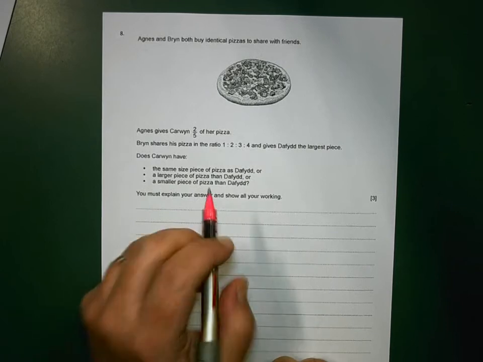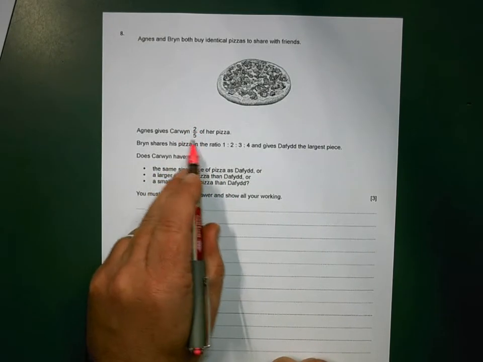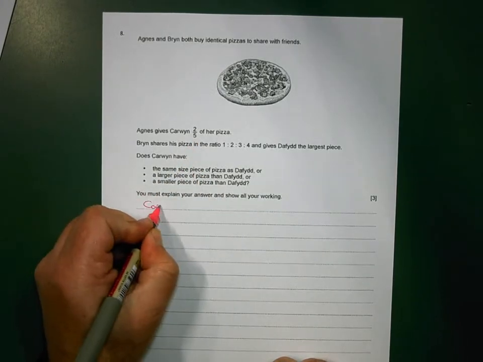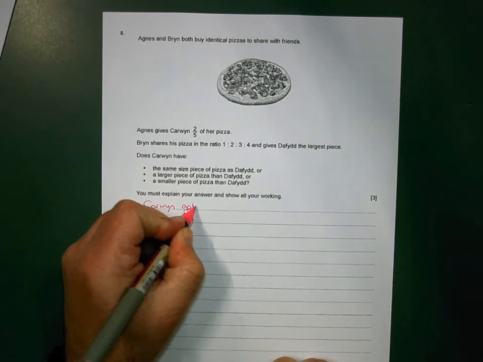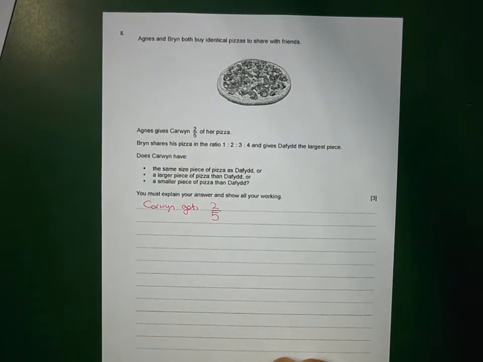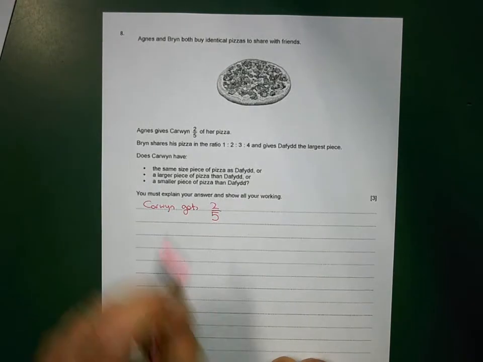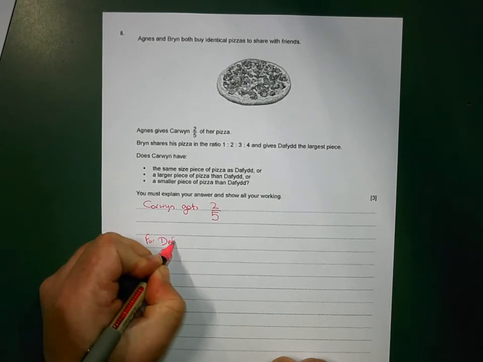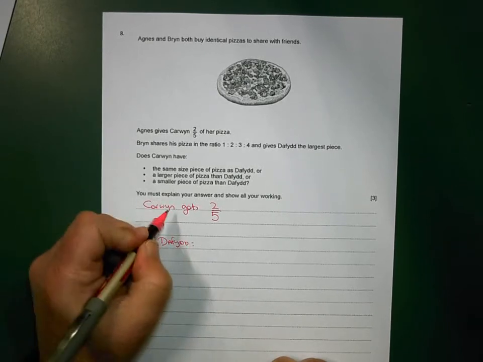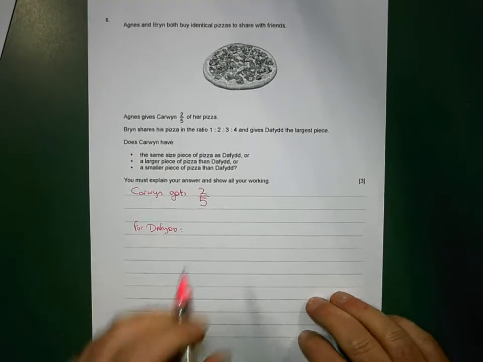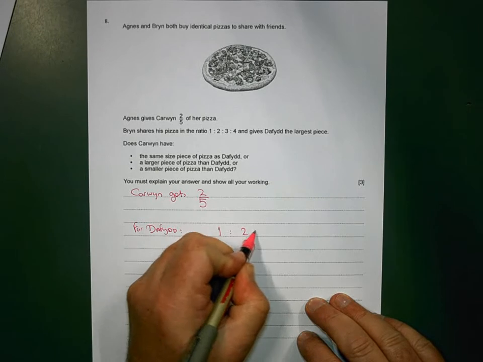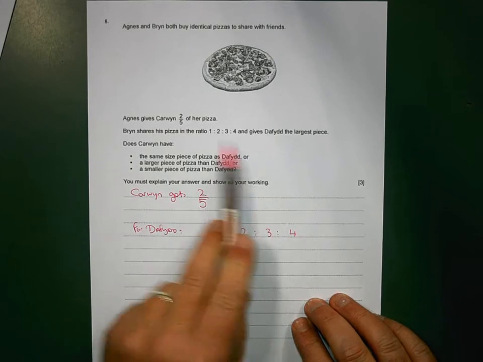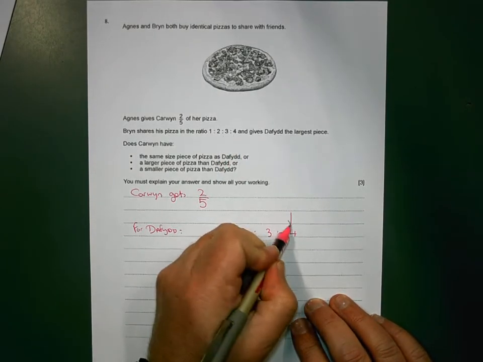So I'm clear how much of the pizza Carwyn is going to get. So Carwyn gets 2/5. I've got a bit more work to do with David. So for David, we've got the ratio of 1 to 2 to 3 to 4. And the piece that David gets is the largest piece. So this bit here is David.